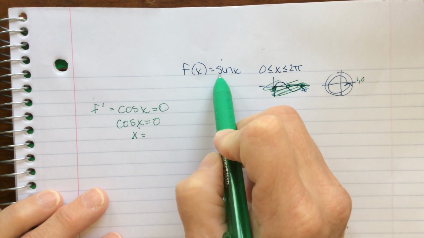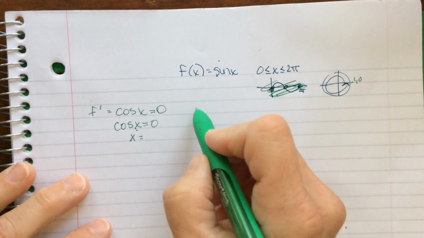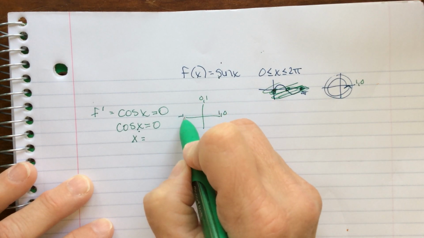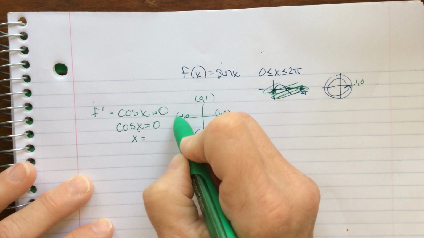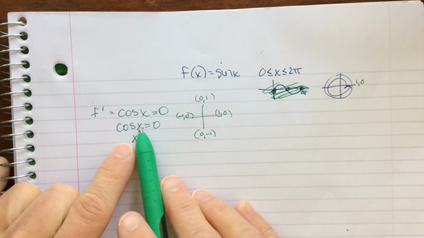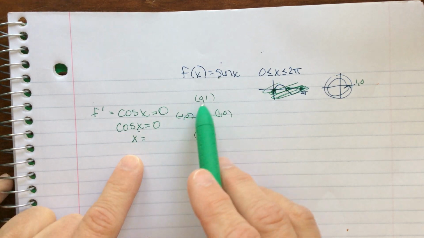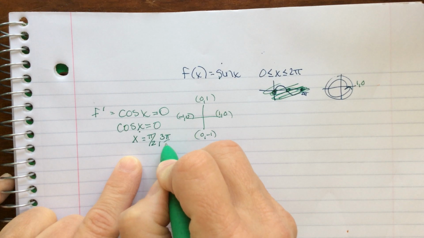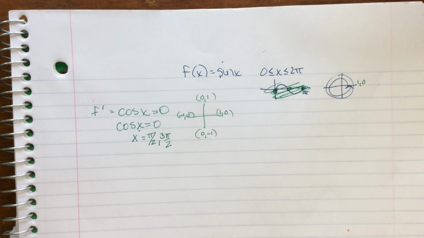This graph looks at that one. So cosine, let's think about this. 1, 0, 0, 1, negative 1, 0, 0, negative 1. So what angle measures have a cosine value of 0? That would be pi over 2 and 3 pi over 2. Okay, so these are critical values.